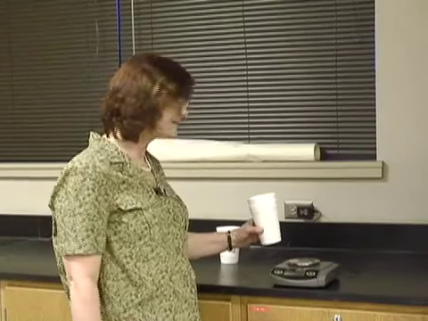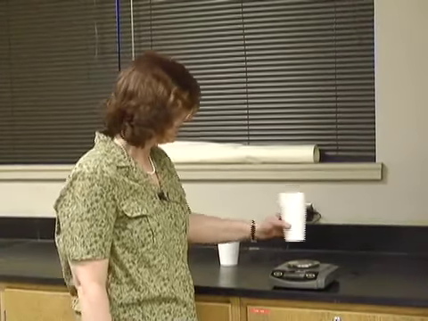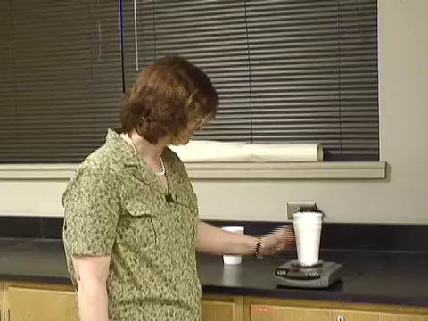I just can't tell you how excited I am to be at the scale. I just want to jump up and down. I'm so excited. Well, here I have some water in my calorimeter. I'm going to get its mass.